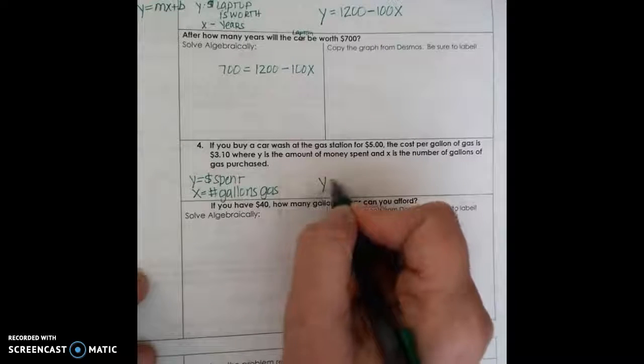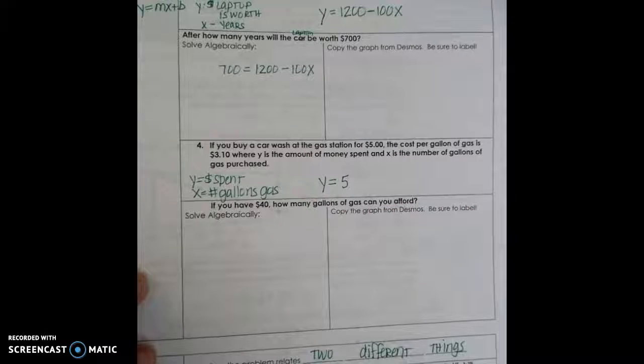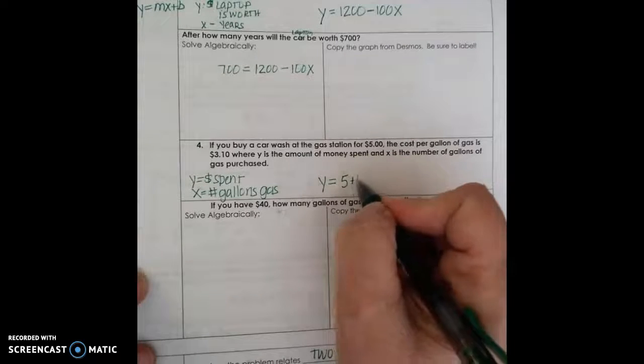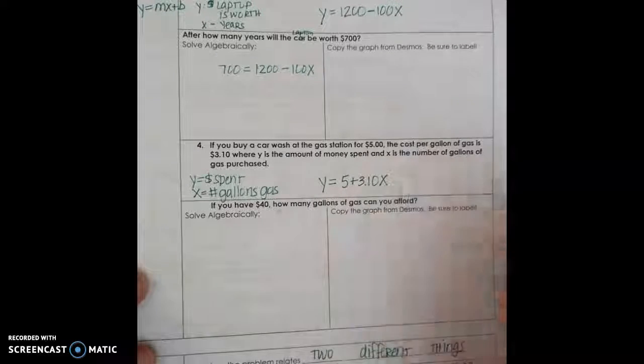So the total cost will be the $5, because you're spending $5 for the car wash. And then it's $3.10 per gallon of gas. Well, we don't know how many gallons of gas there are, so that's where the variable comes in.